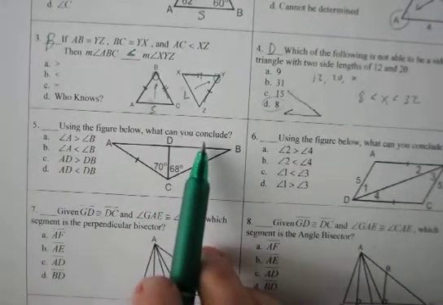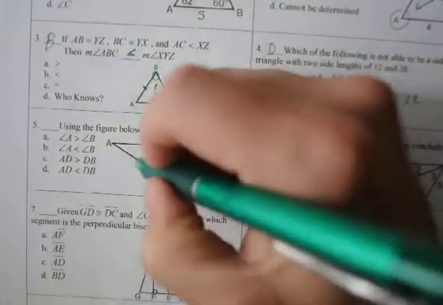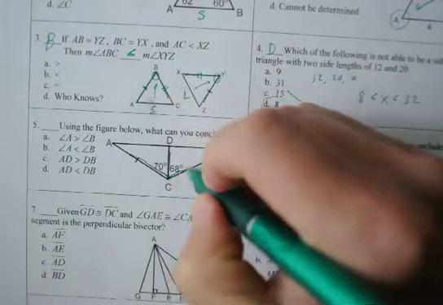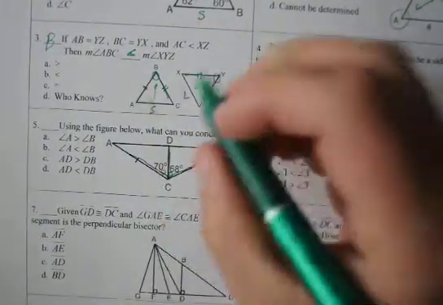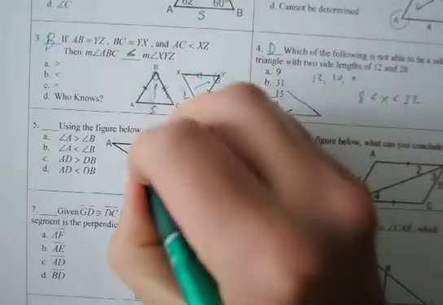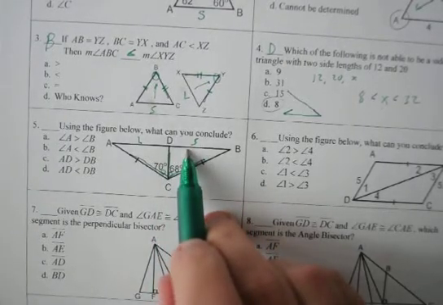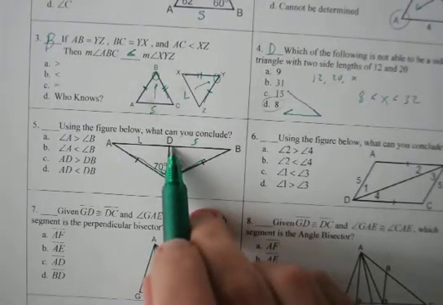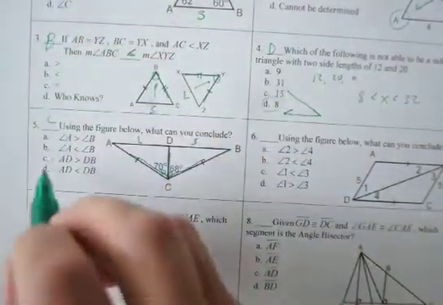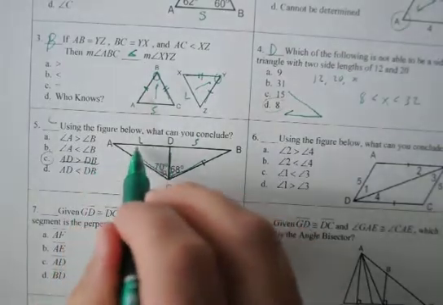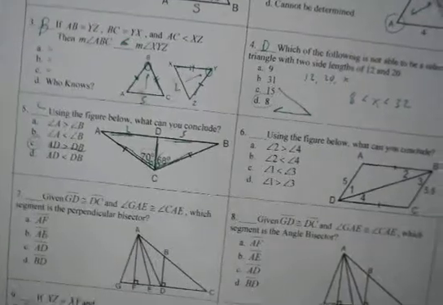Using the figure below, what can you conclude? Well, we got the Hinge theorem going on here. Here's your hinge. 68 is less than 70. So this is your small side and this is your large side. 68 is smaller than 70. So we can decide that AD is larger than DB. We can do C there. This side is larger than this side because 70 is larger than 68.